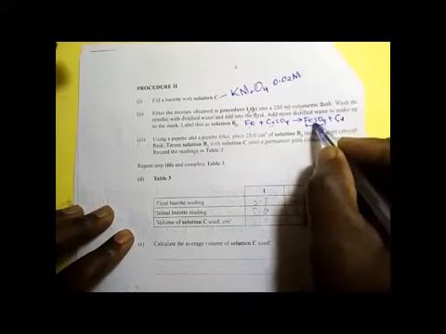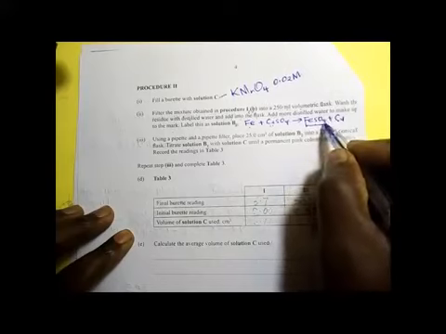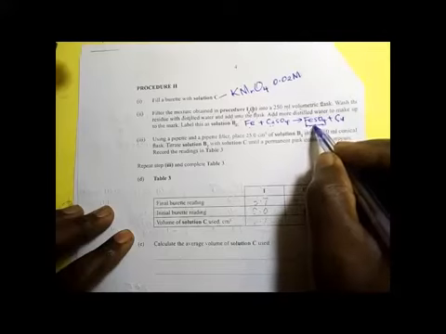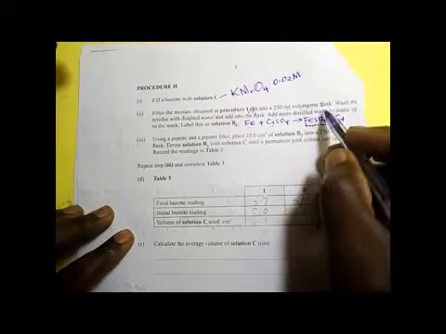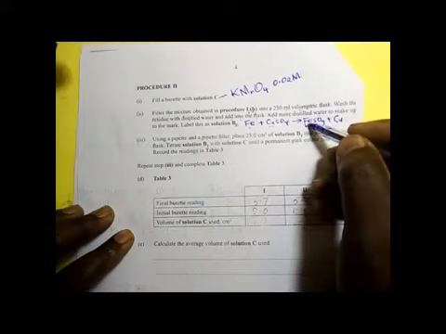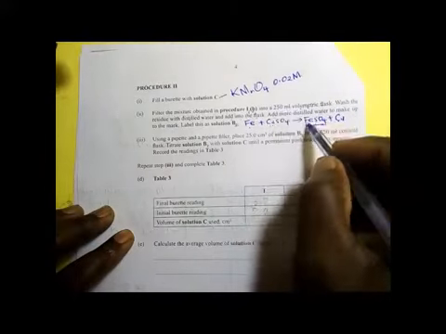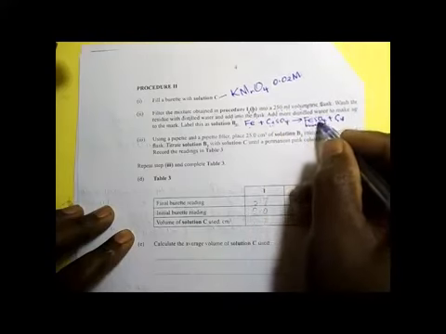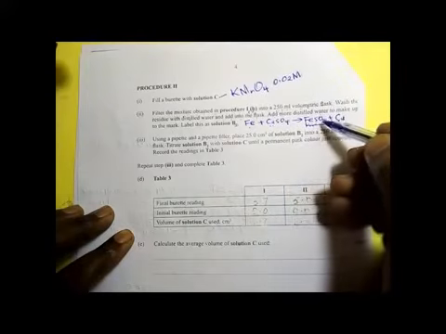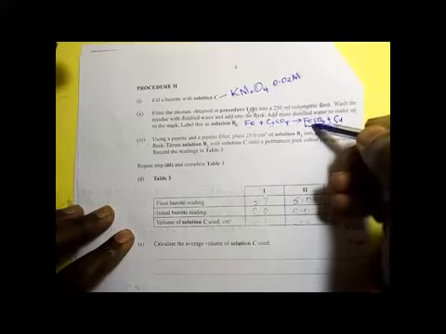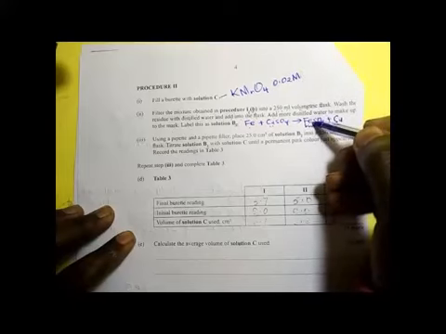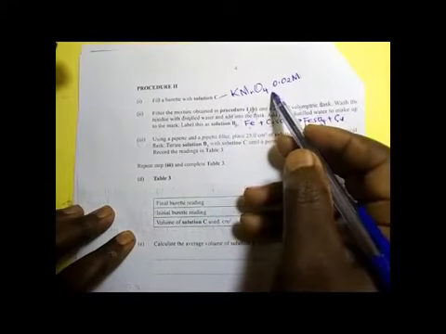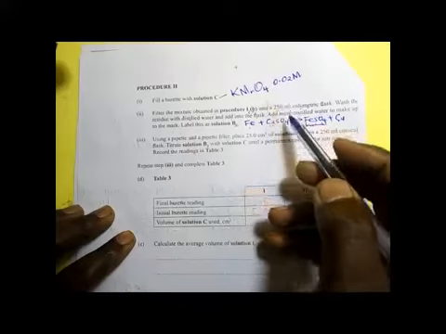We have filtered this solution, iron 2 sulfate. Now we are putting this solution into a volumetric flask and then adding distilled water to the mark, where we will have a total volume of 250 centimeters cube of iron 2 sulfate. So we are going to react iron 2 sulfate with acidified potassium permanganate, right? That is the understanding you need to have.